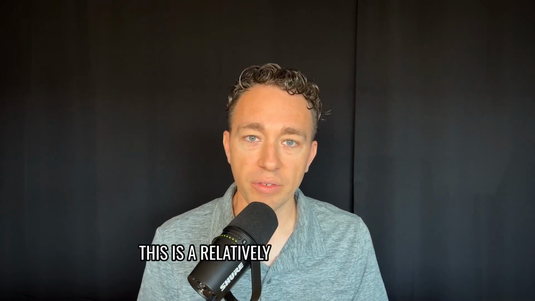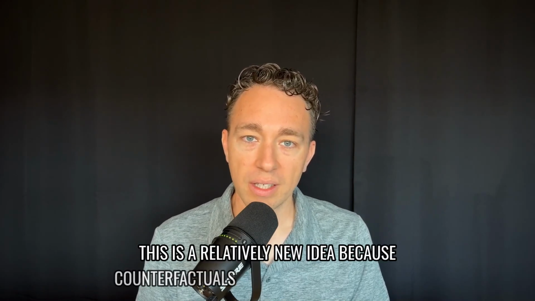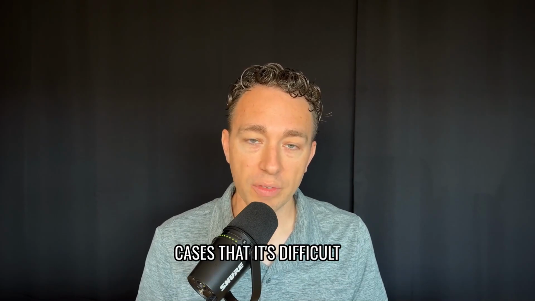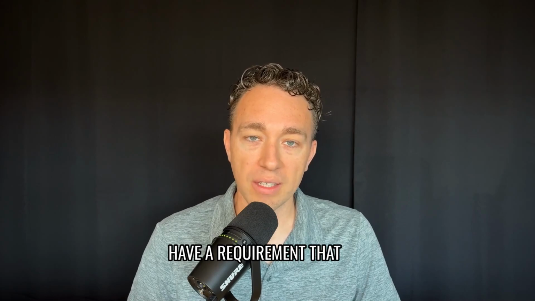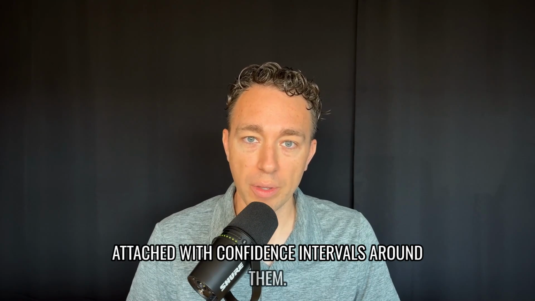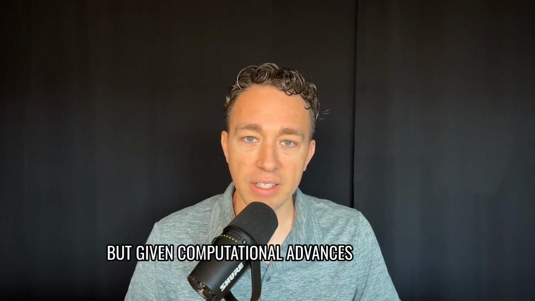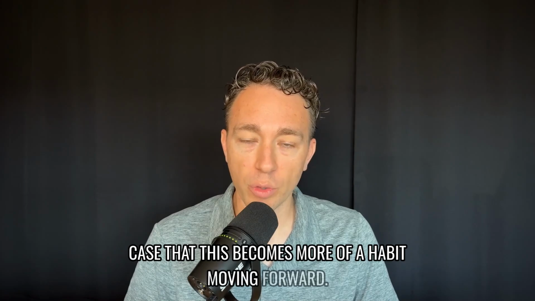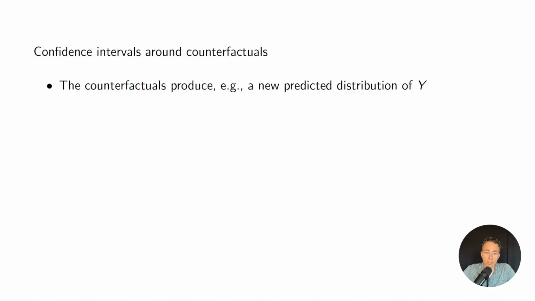This is a relatively new idea because counterfactuals are so demanding in most cases that it's difficult to have a requirement that all counterfactuals be attached with confidence intervals around them. But given computational advances and other technological improvements, it may be the case that this becomes more of a habit moving forward. So once we do our counterfactual simulations, we're going to get a new predicted distribution of y, for example.